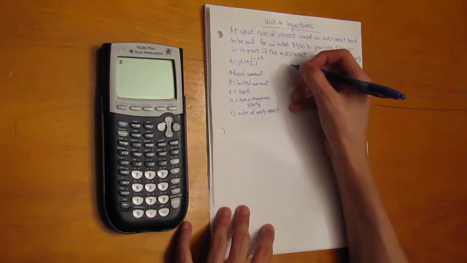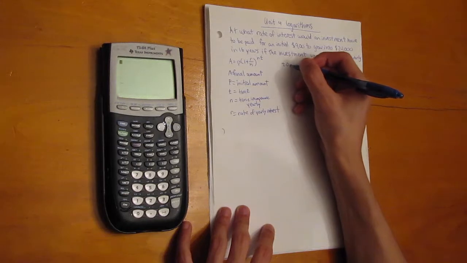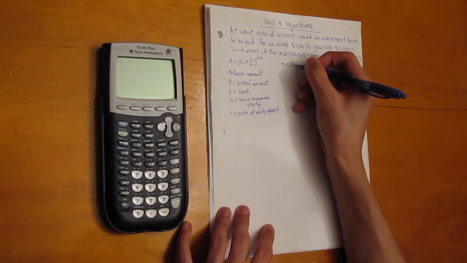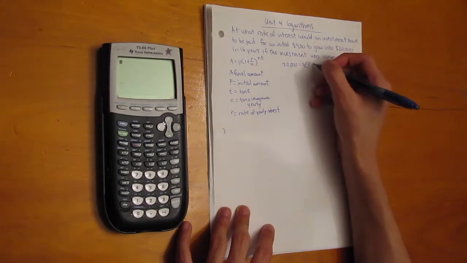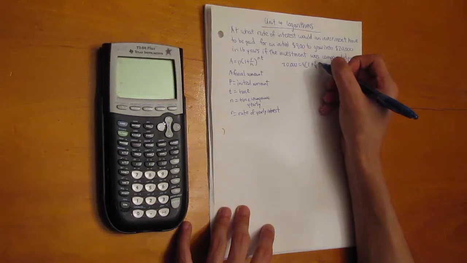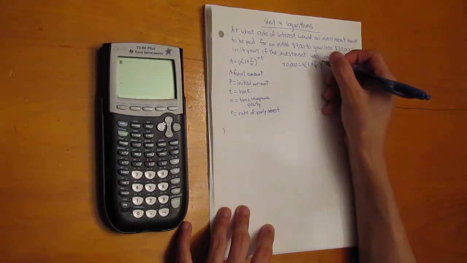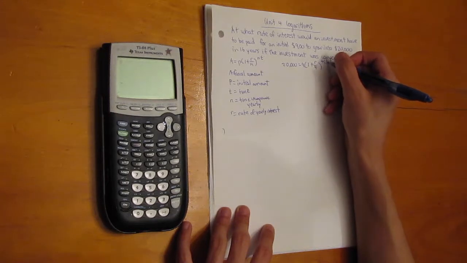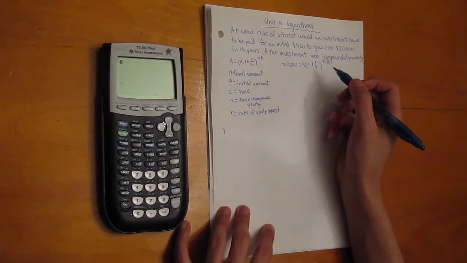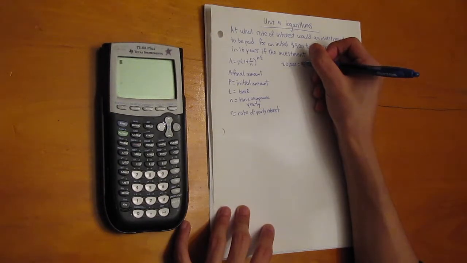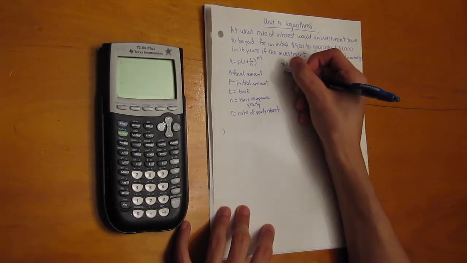So the formula will look like 20,000 equals 900 bracket 1 plus R over 4 because it's quarterly, and then to 4 times 16. Now the first thing we'll do, this is 900, not 9.